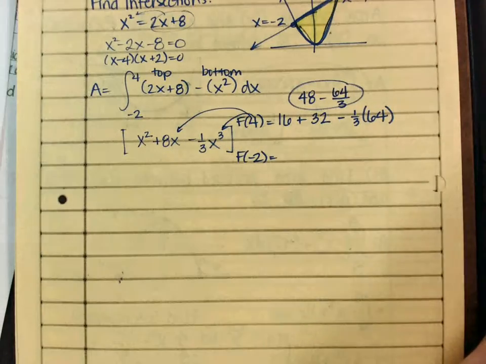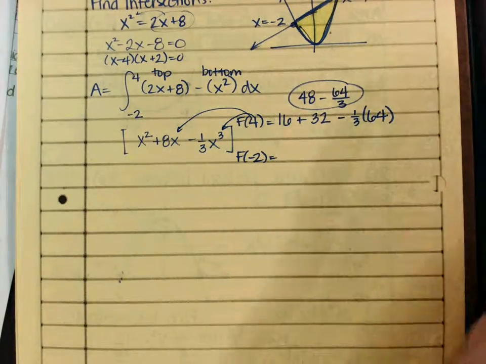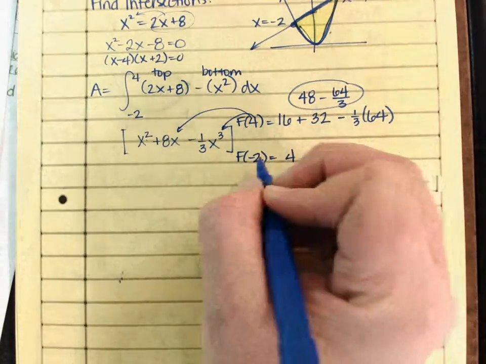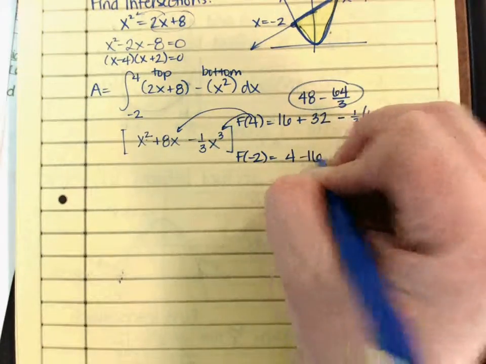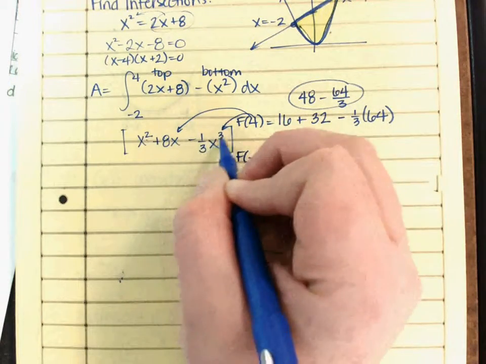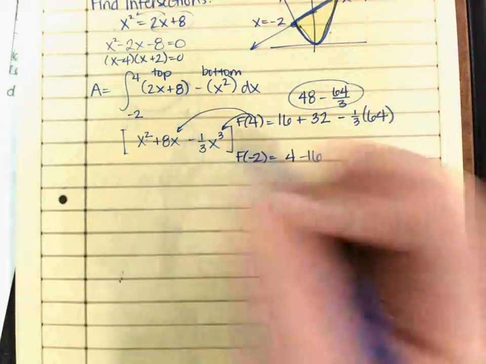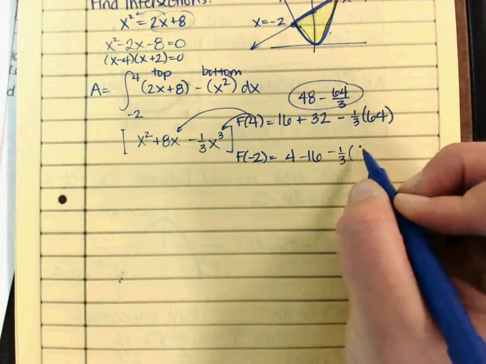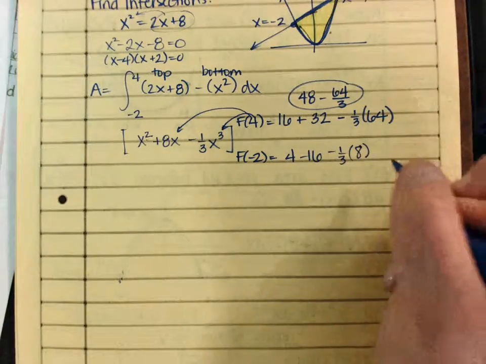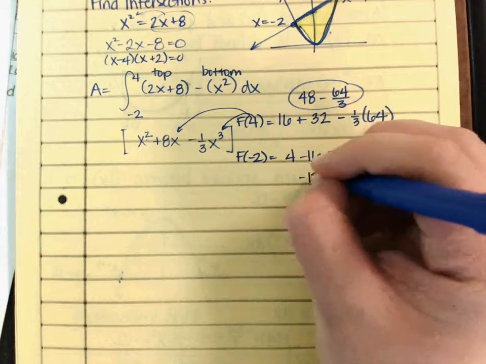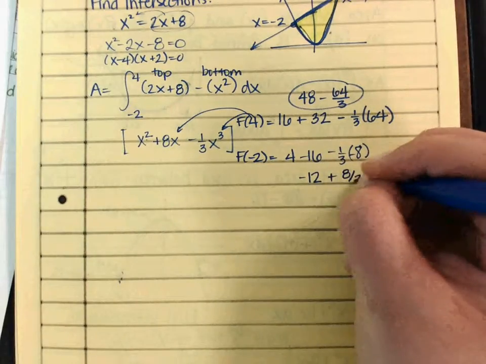Okay, that's my top value. Now we're plugging in negative 2. Negative 2 squared is going to be 4. Okay, then plug in negative 2 here, minus 16. And then when I do negative 2 cubed here, it's going to be negative 8 multiplied by the negative on the third. And that's going to come out to be positive 8 thirds because you cubed it negative. So 4 minus 16 is negative 12, and then plus 8 thirds.